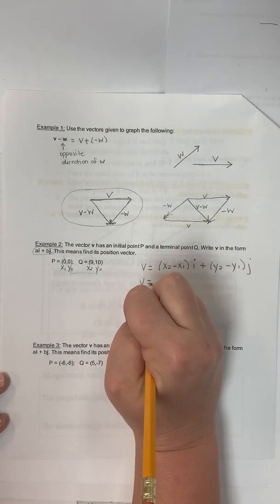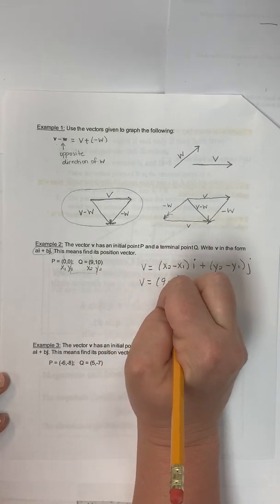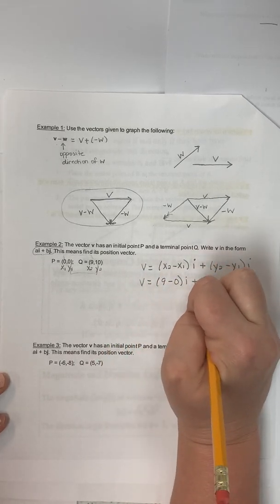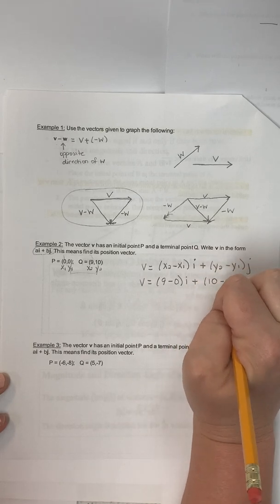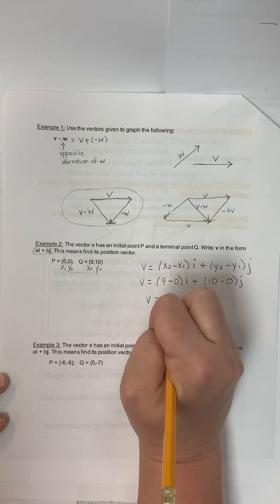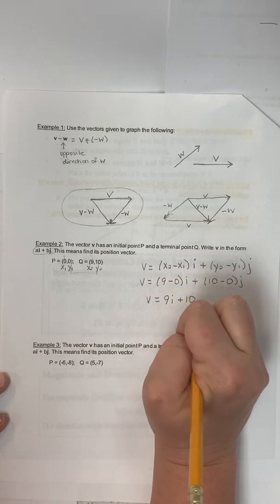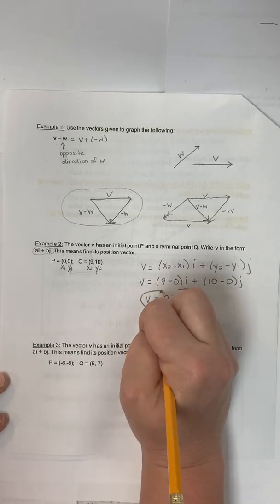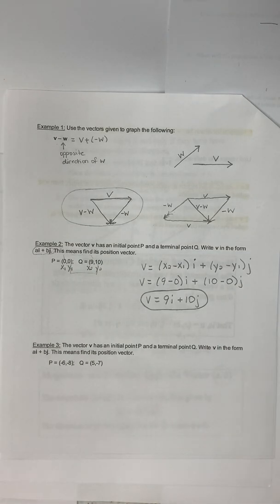So here we go. I'm going to have 9 minus 0 I plus 10 minus 0 J. And my vector is going to be 9I plus 10J. And there's my answer. Okay.